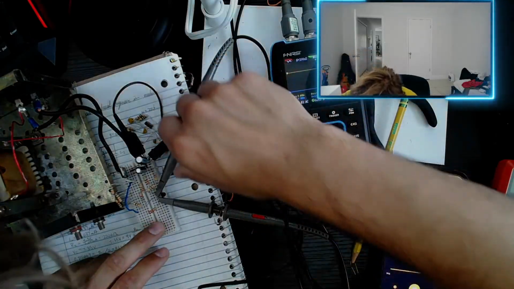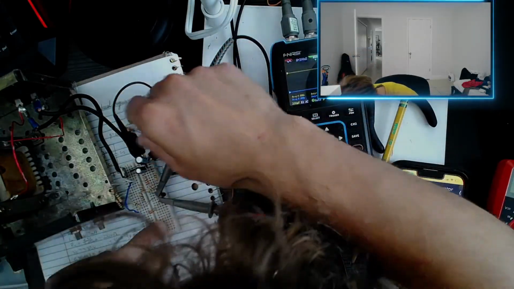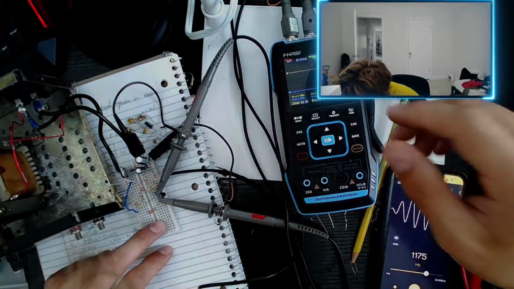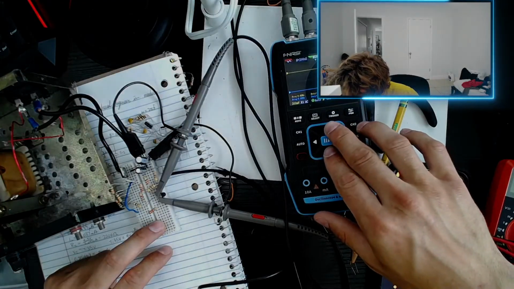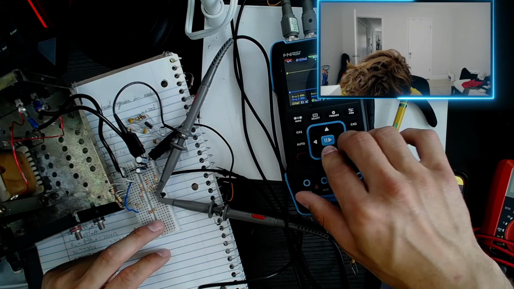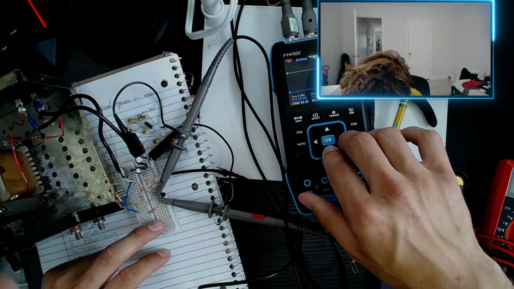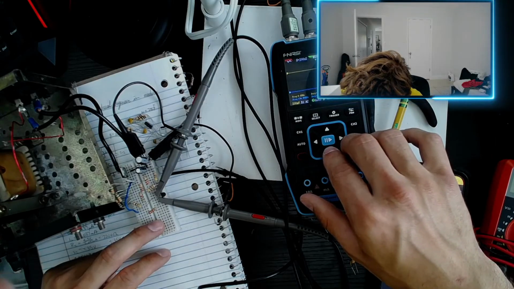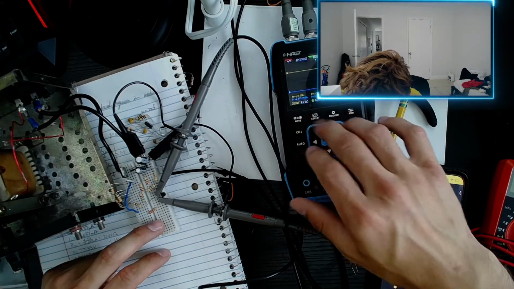I should have something though, so I got something wrong here then. I don't know. Or maybe it's my, what range am I in? What range? 200 millivolts? I think that's just noise.